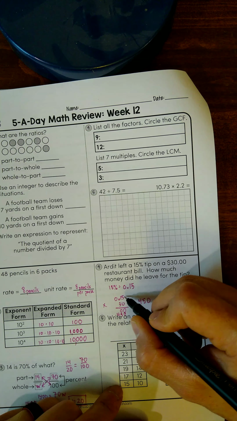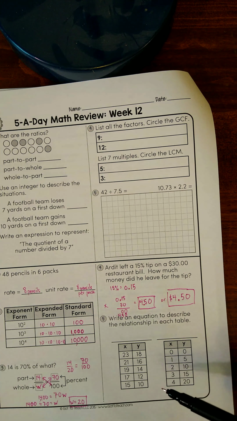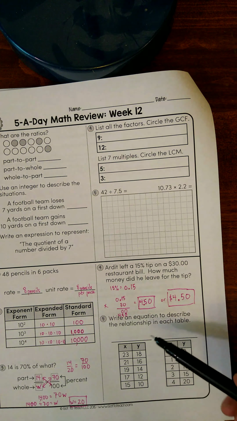And this should look more familiar. He tipped $4.50. Okay? Pretty straightforward there. Here, number 5, remember these problems, we're just looking at tables, seeing what pattern we notice, and then writing that pattern out as an equation, as y equals something plus minus times x.